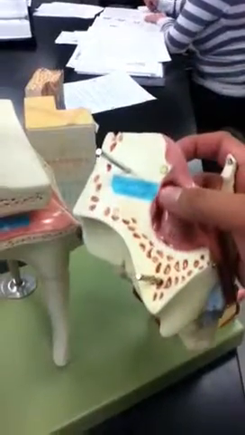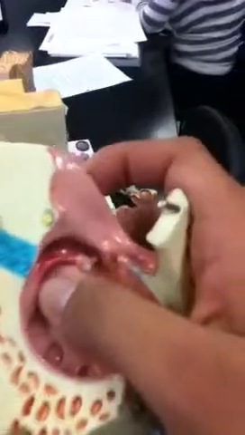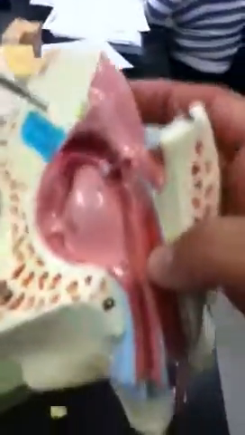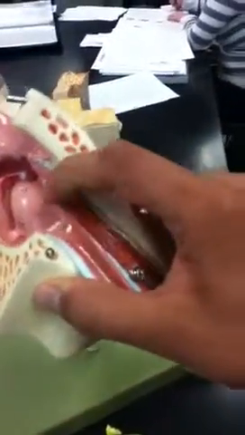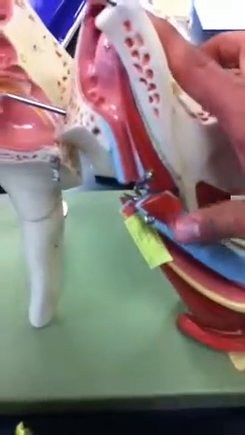Right above the stapes, we have the stapedius muscle, which would be this little one right here. And we also find the tensor tympani muscle, which would be this muscle right here. The tensor tympani muscle also runs down here. So this part of the structure would also be the tensor tympani muscle.